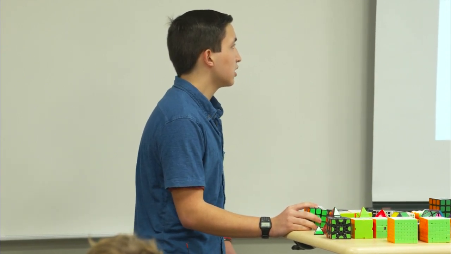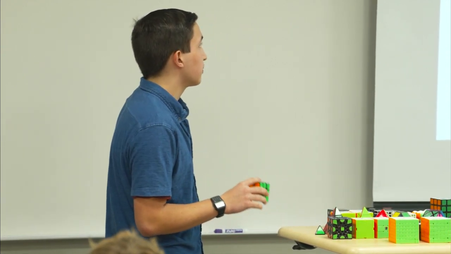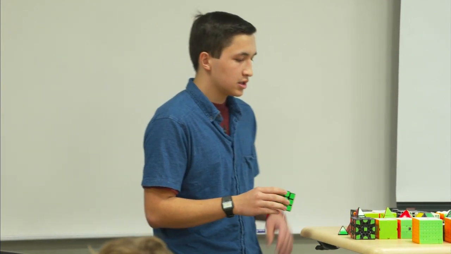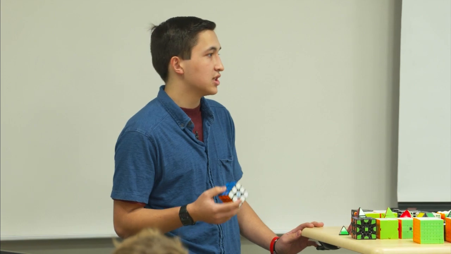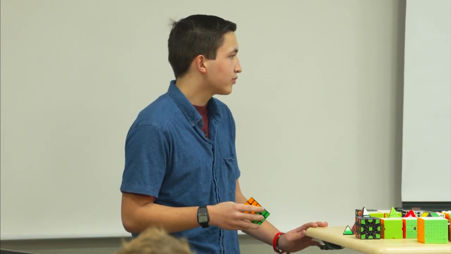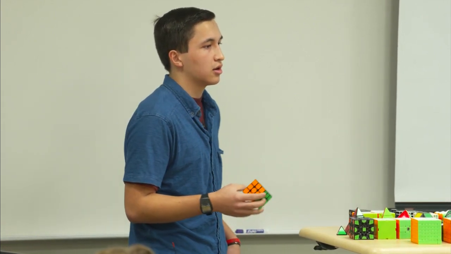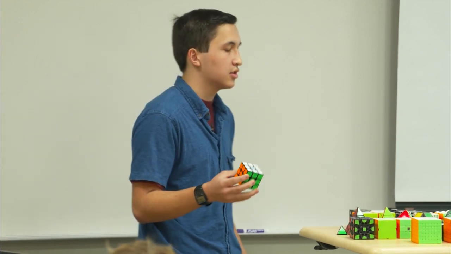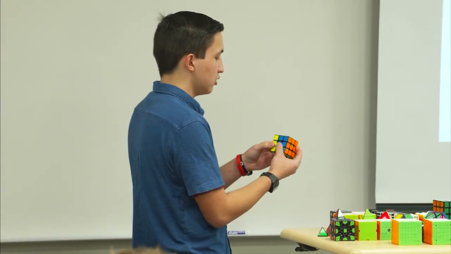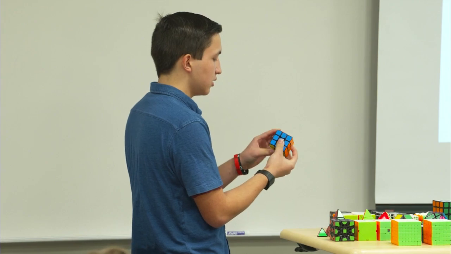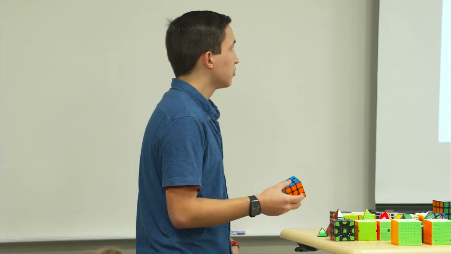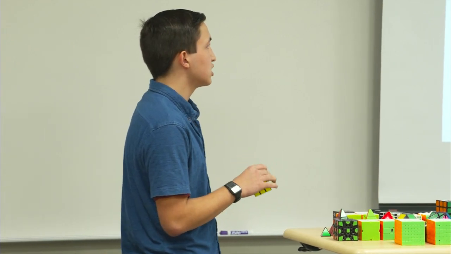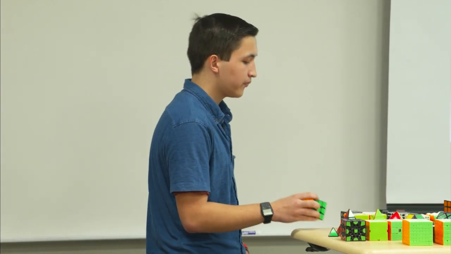We're only going to be considering possible permutations. There are 2 types of permutations, possible permutations and impossible permutations. Possible permutations are any permutation that you can get just by rotating the 6 faces of the cube.